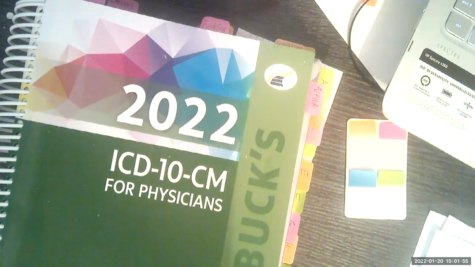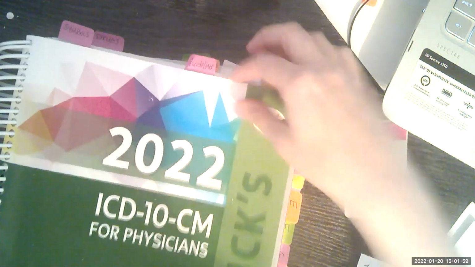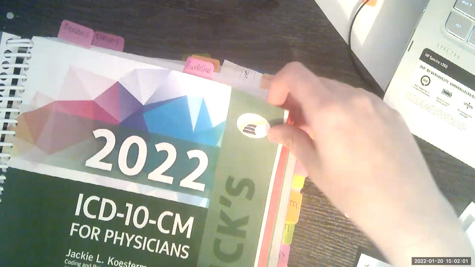Okay, so we are going to go to the guidelines section. We already put a tab there, right up here. But if you haven't put a tab yet, one, go ahead and do it. Two, it's here in this red section. Okay, it starts on page 1. And there is an introduction here.